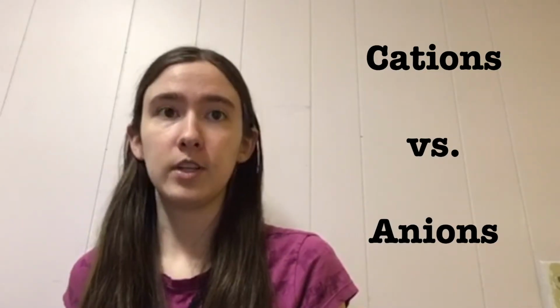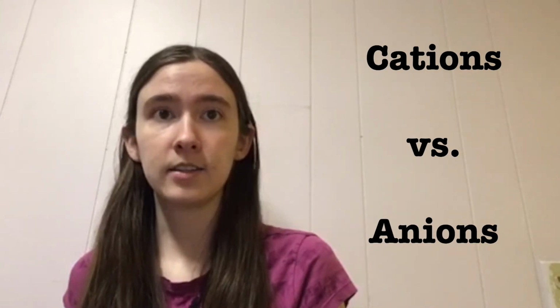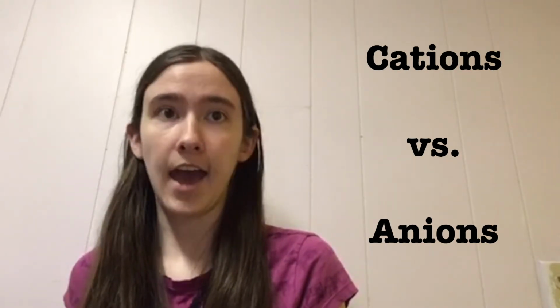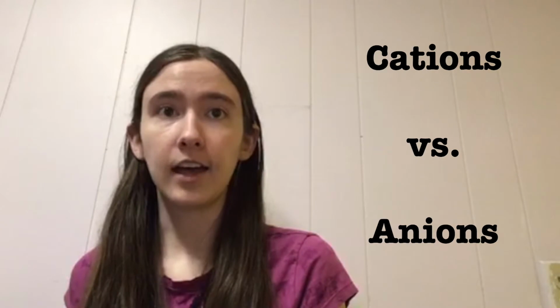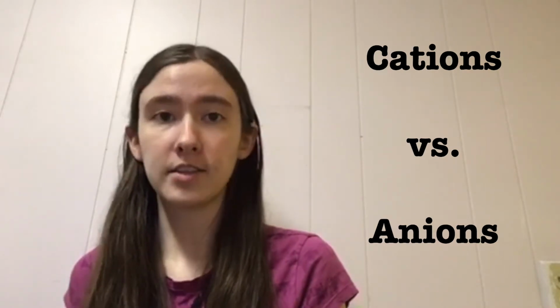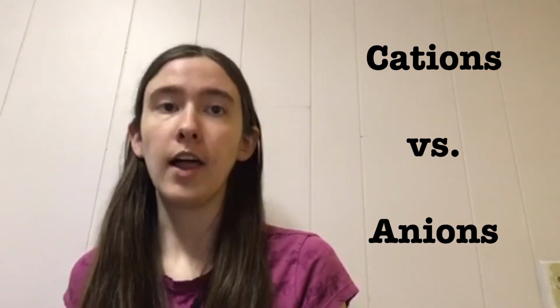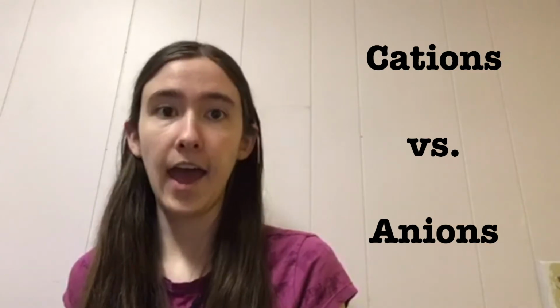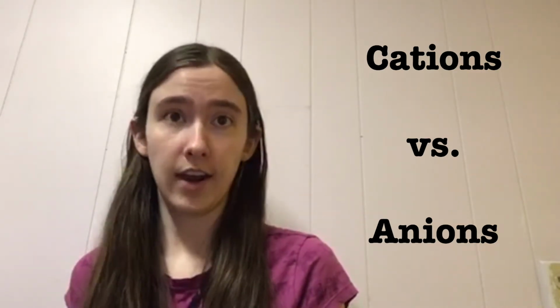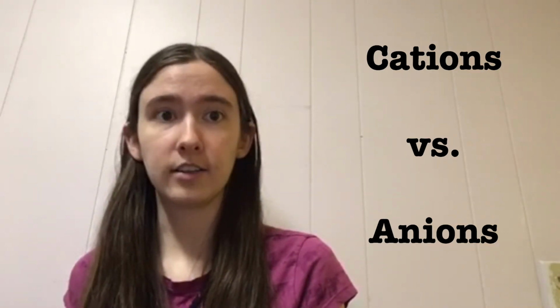To remember the difference between cations and anions, remember that the T in cation looks like a plus sign, so cations are positively charged ions, while anion contains the letter N for negative, so anions are negatively charged ions.